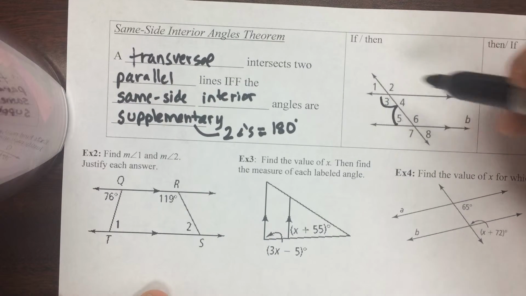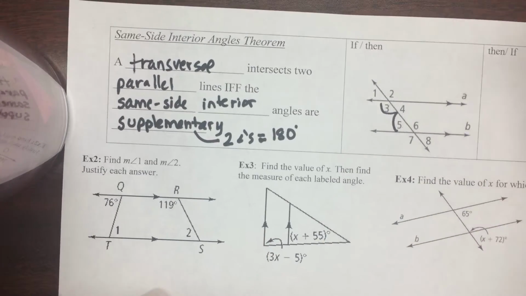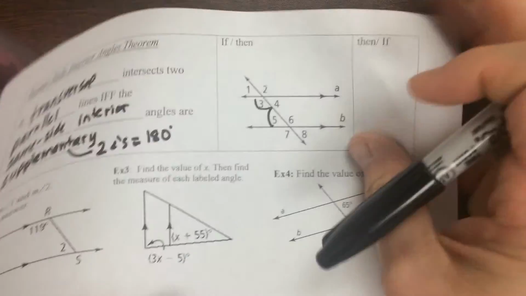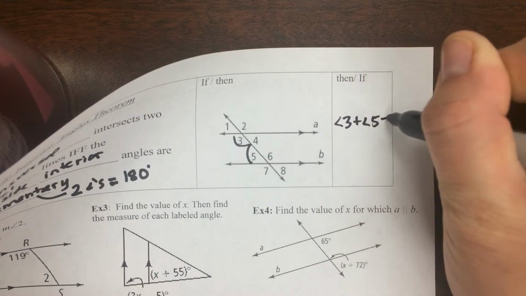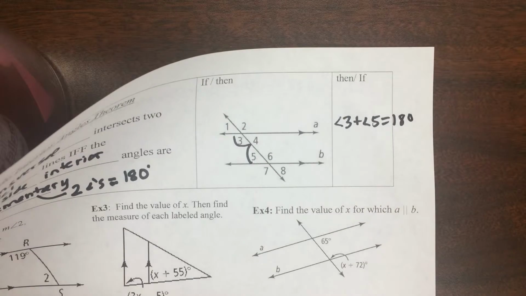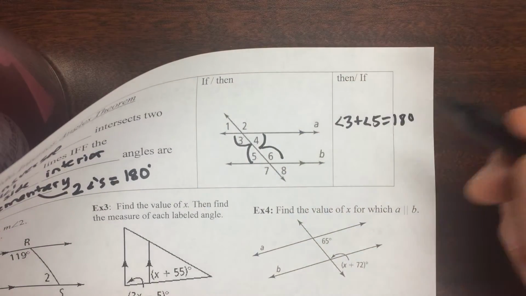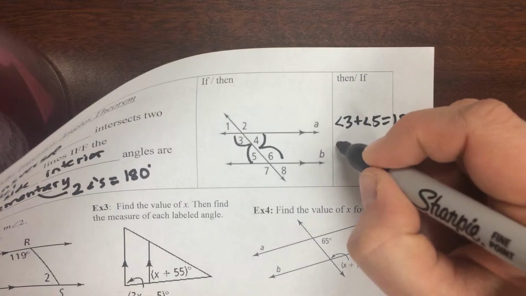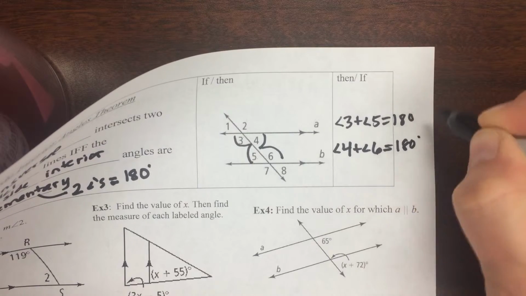They're different measures, but together we know that it equals 180. So the way that you write that over here is angle 3 plus angle 5 is 180. So if 4 and 6 are also supplementary, so you'd say 4 and 6 is 180.